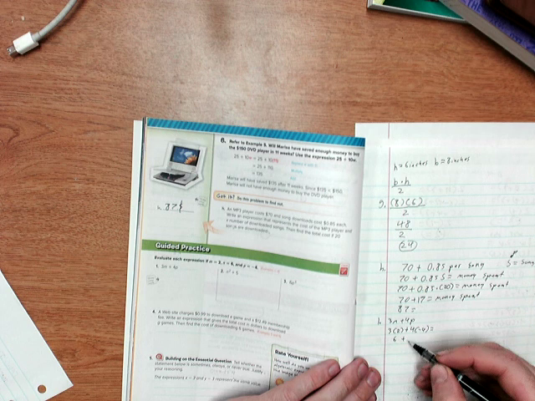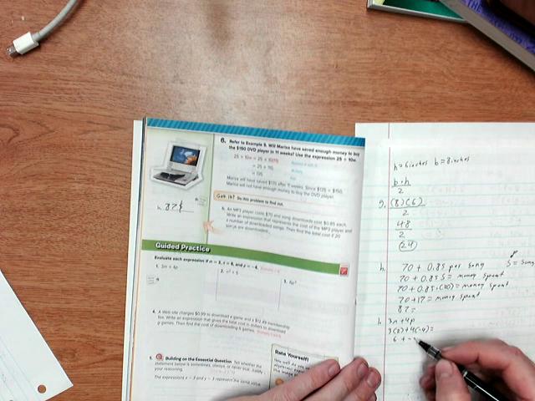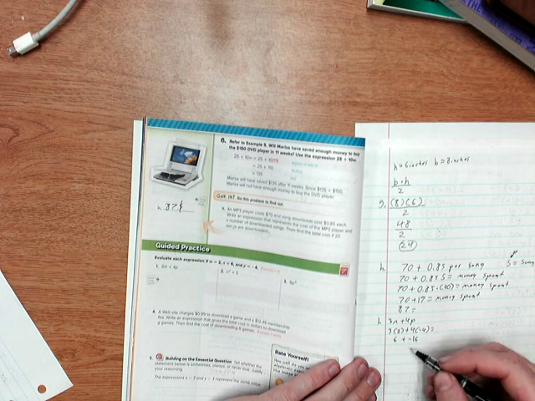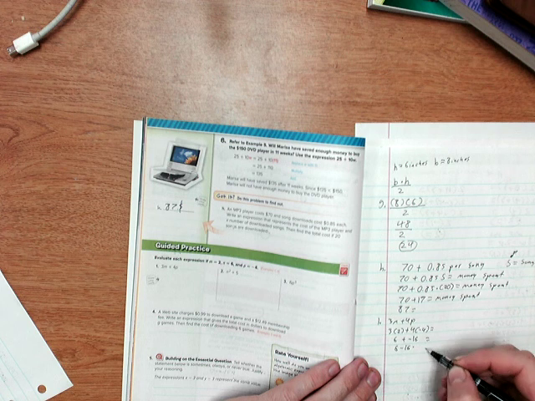That's 6 plus 4 times -4, which is -16. 6 plus a -16 is 6 minus 16, and that is equal to -10.